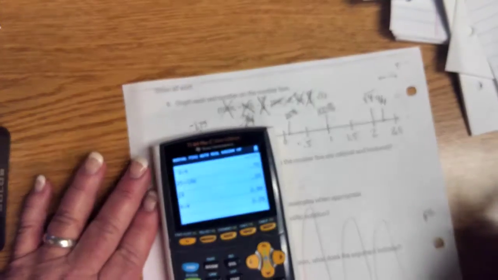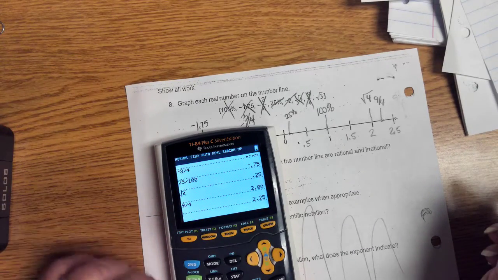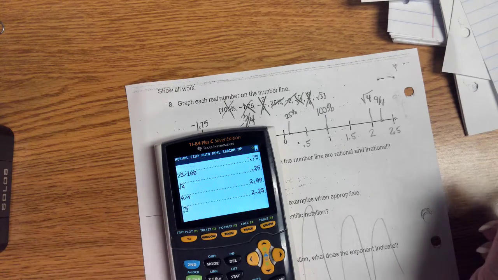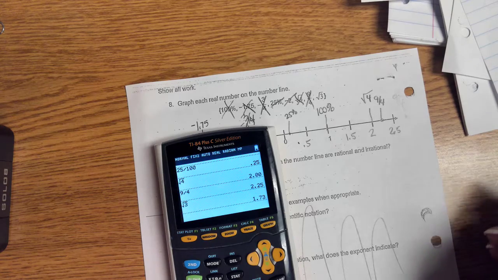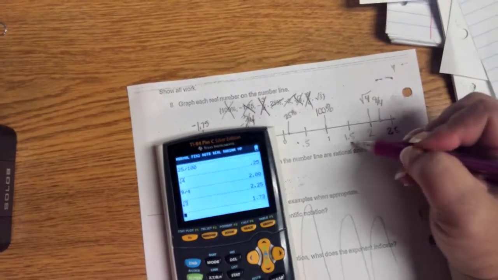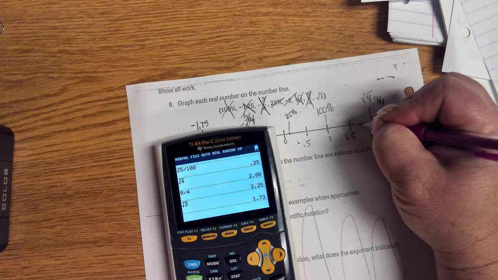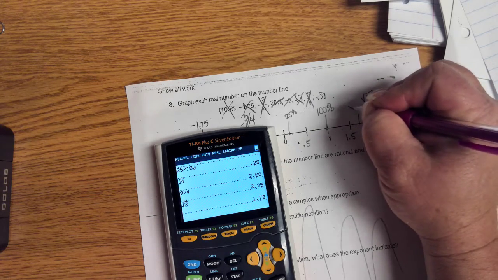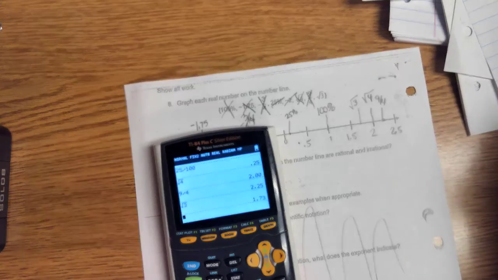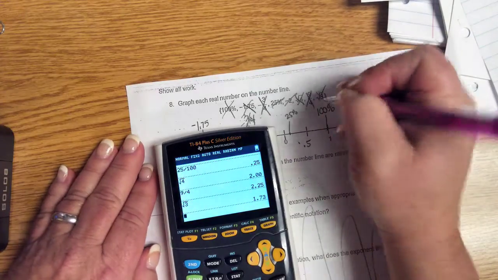Square root of 3. 1.73. After 1.5, but less than 2, right? So square root of 3 is 1.73. All right, I've put them up there.